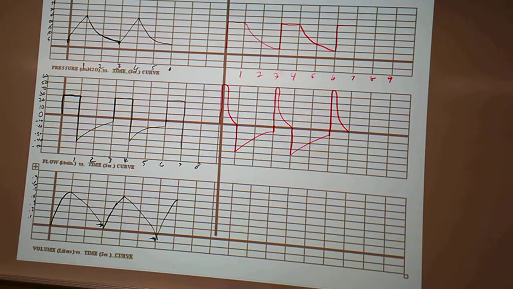This volume is a straight line. This has got a curve to it. But do I know that because it says it's square, that's how I'm drawing the square in the flow, or if it's descending? What about the pressure then?